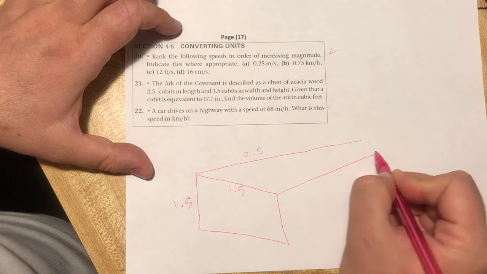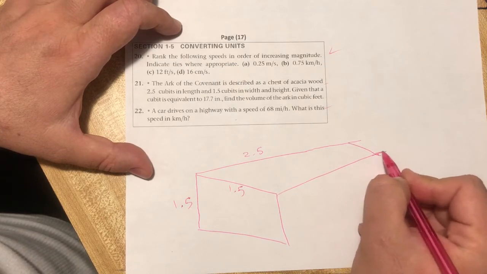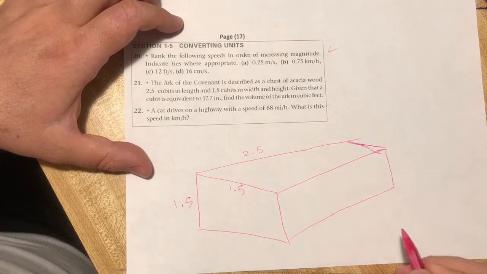So I have it like this. I'm sorry about this, I'm good in drawing, not bad. Okay.